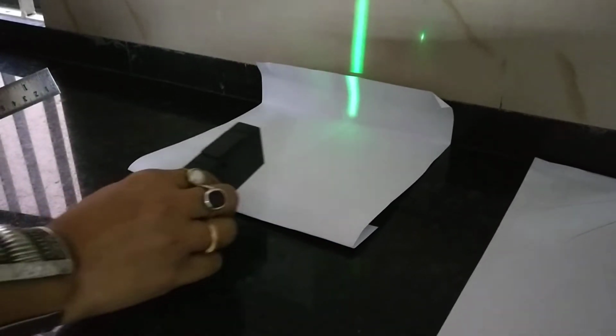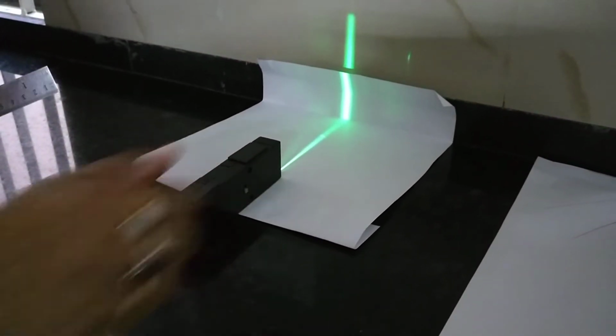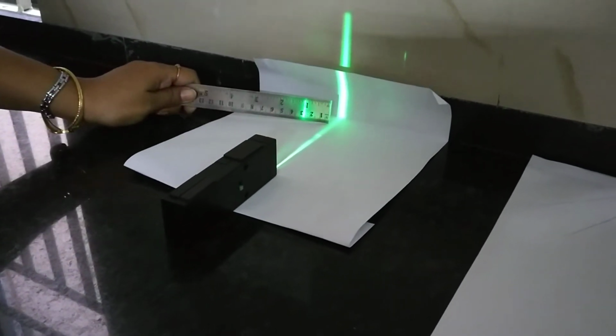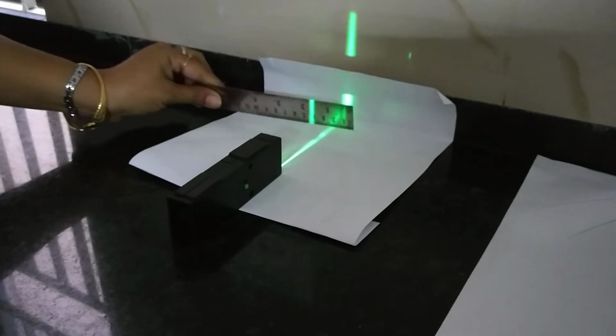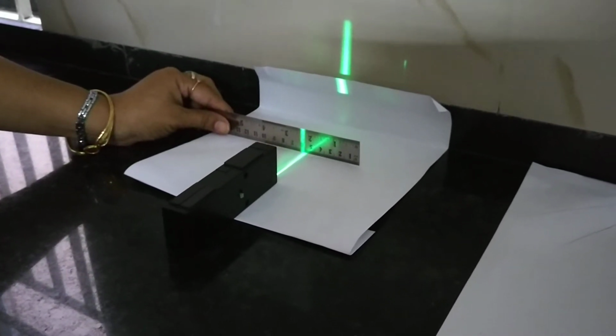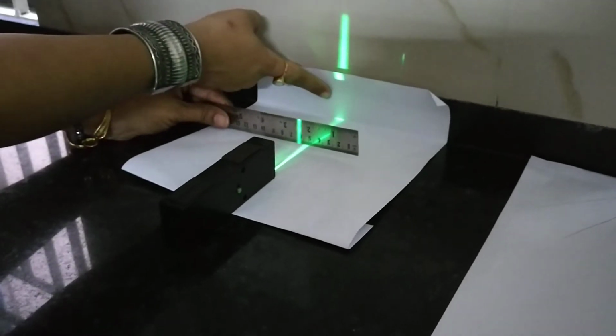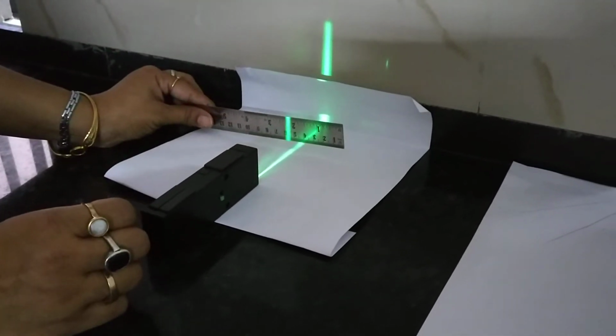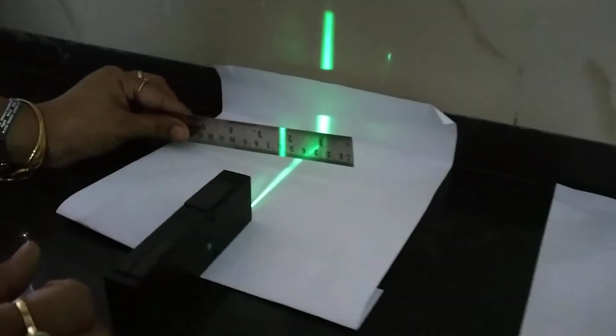I have taken here one light ray, and you can see the light ray is traveling in a straight line. Now as I am keeping one obstruction here, it is obstructing the path of light and making one shadow at the screen. So it proves that light always travels in a straight line.